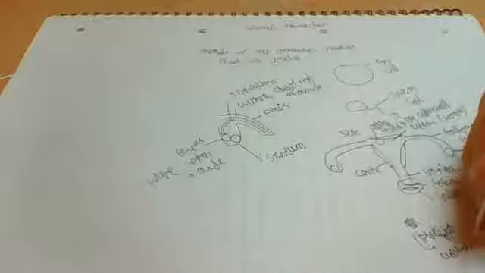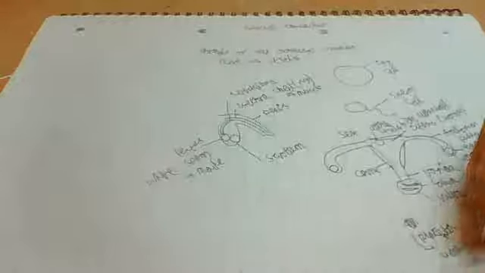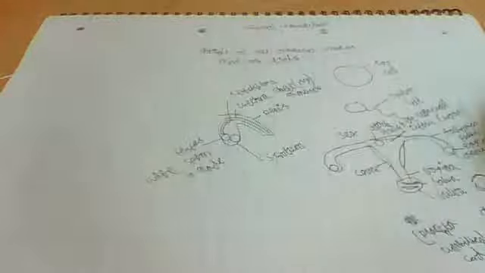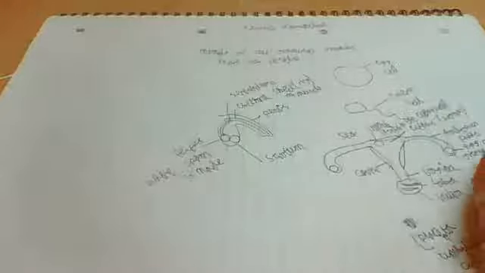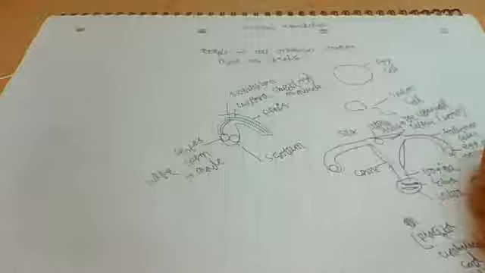There's another tube called the umbilical cord, and this just basically holds the baby in place. So it holds the baby in place.